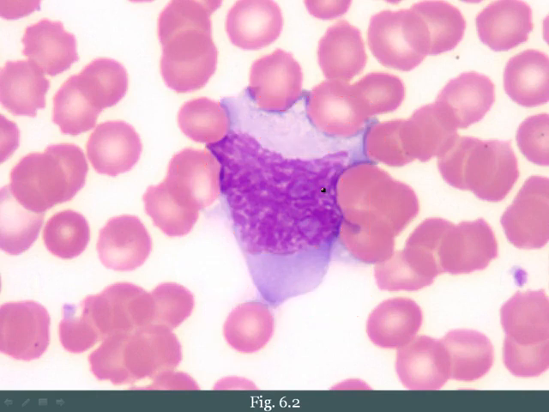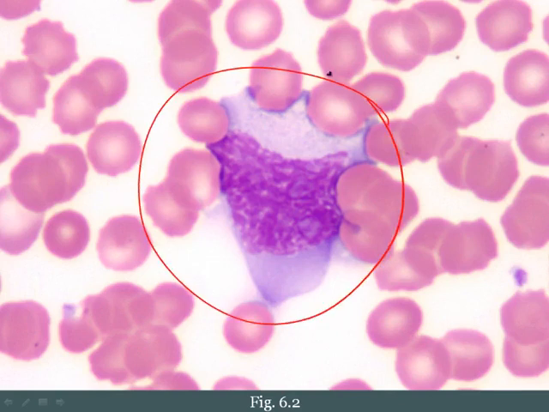Now when you see this cell, it almost looks like a monocyte. In fact, if you think of the name infectious mononucleosis, initially we thought that these were monocytes, and so we called the disease infectious mononucleosis. However, we later learned that these are actually reactive T cells. So again, important to note that these cells are CD8 positive T cells.